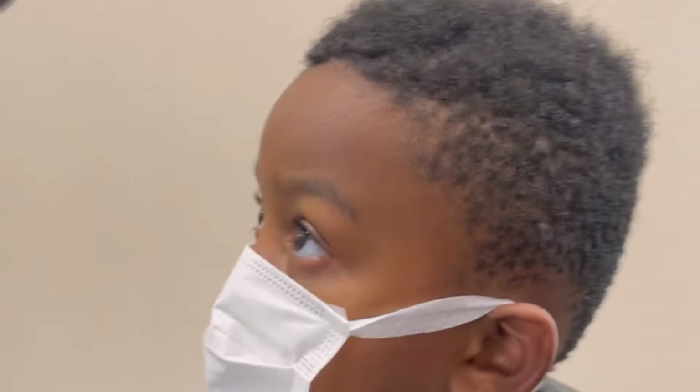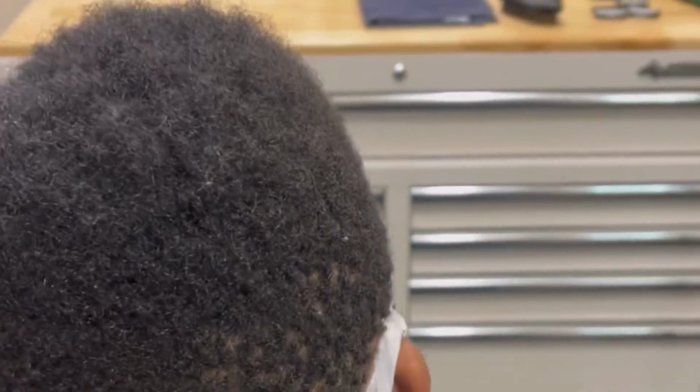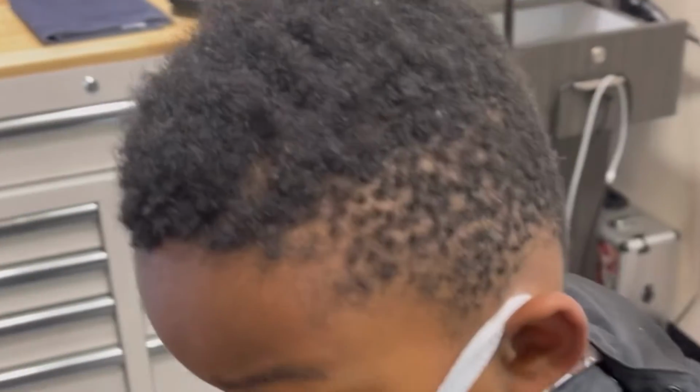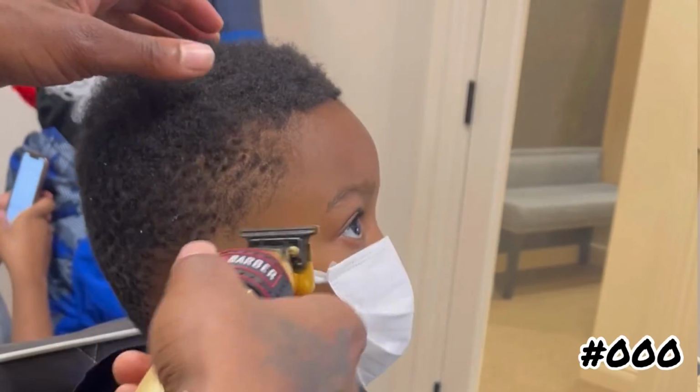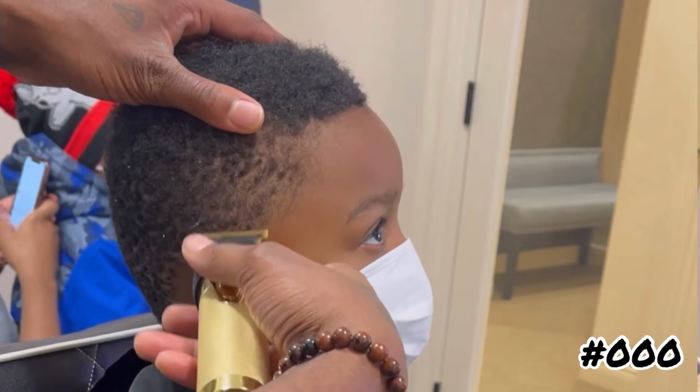What up, YouTube? So today, doing classic kids, medium fade. He's got, I will say, 4C textured hair. C is for coarse. Always remember that. A, B, and C: fine, medium, coarse. When it comes to texture, it refers to the thickness of the diameter of the shaft of the hair and not its formation. Formation is how the hair actually moves.